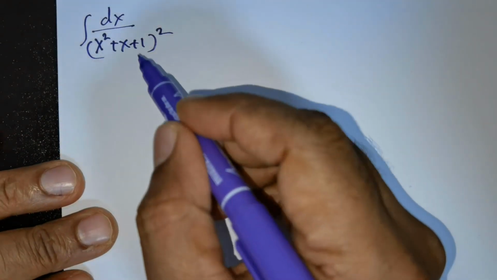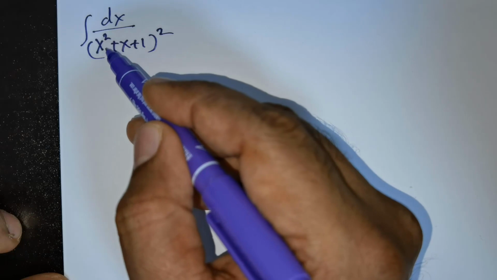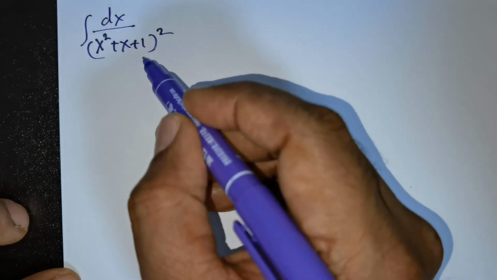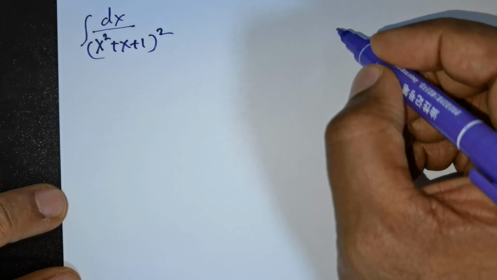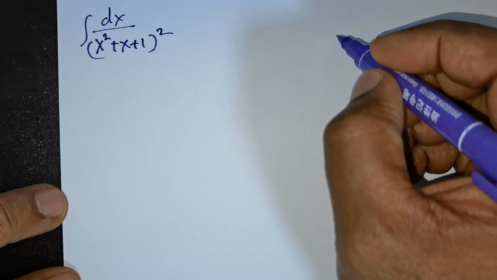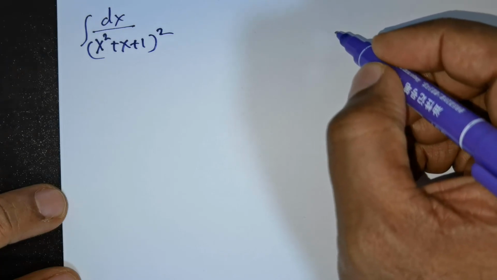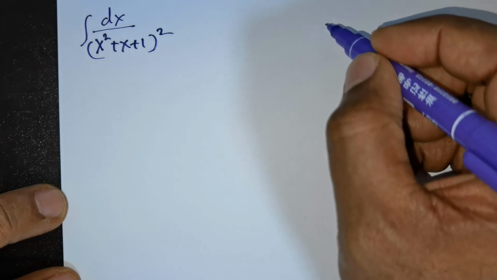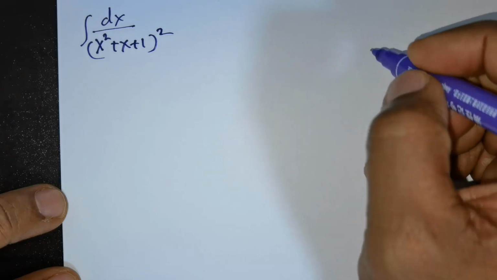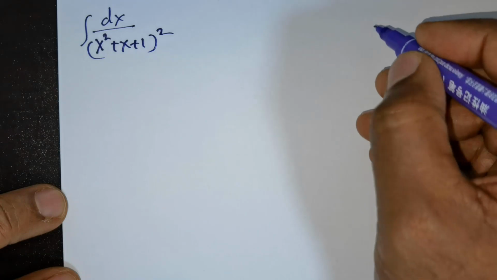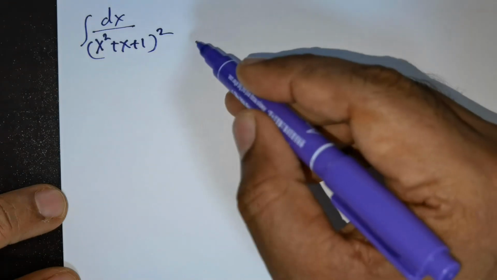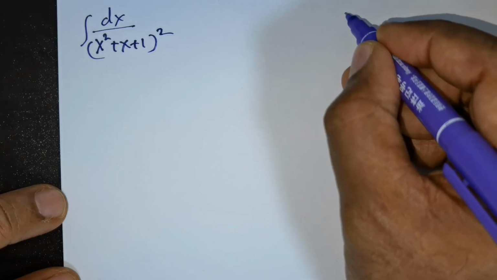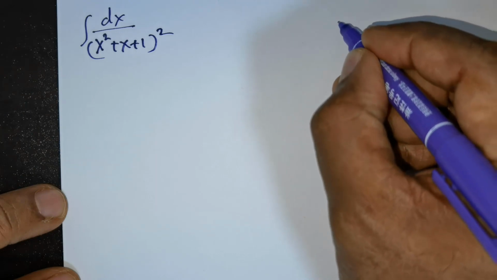Good day everybody, we are expected to integrate the integral of dx divided by (x² + x + 1) raised to the power of 2. Now this is a challenging question. Why is it challenging? Because the likelihood of people making mistakes is very high. I will show you the place where people will make mistakes. So having mentioned that, foremost my objective is to rewrite the denominator as a perfect square.